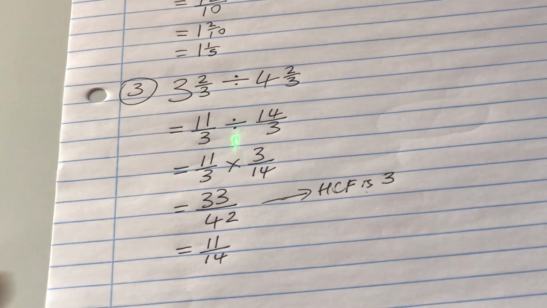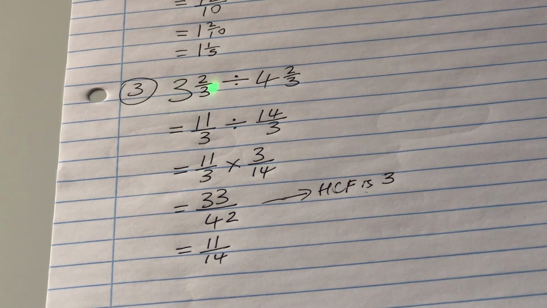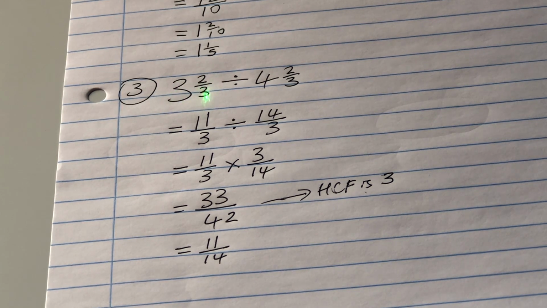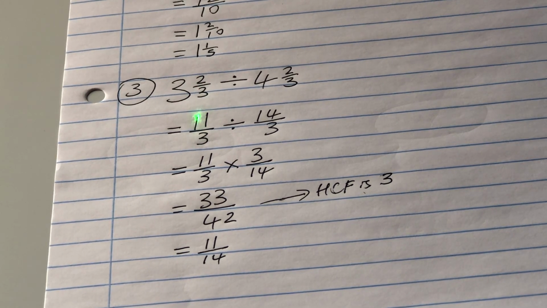Let's look at example 3. As you can see, this one is different from 1 and 2. How do we move to the next step when we have a situation like this? This is what you must do. You do the following. 3 multiplied by 3 gives us 9. 9 plus 2 gives us 11. It will be 11 over 3.